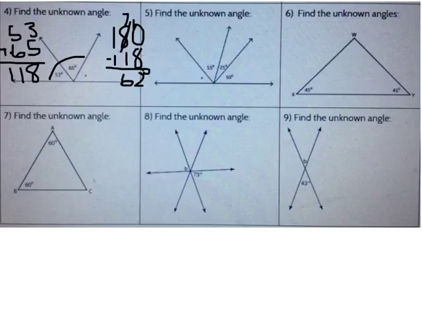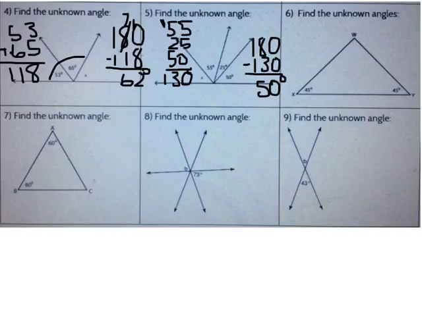Now look at number 5. Go ahead and find that missing angle. Remember that all of the angles on a straight line add up to 180 degrees. The value of x is 50 degrees. When I add 55, 25, and 50, I get 130. When I subtract 130 from 180, the remaining angle is 50 degrees.